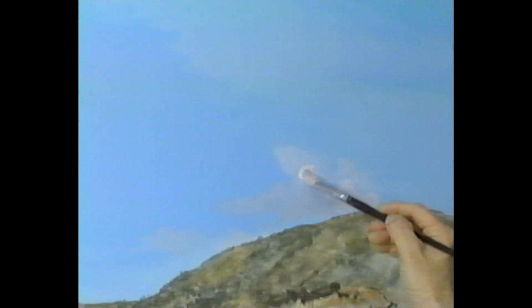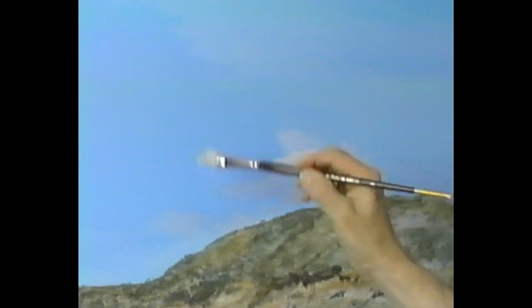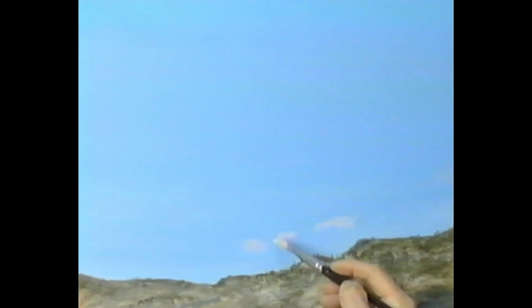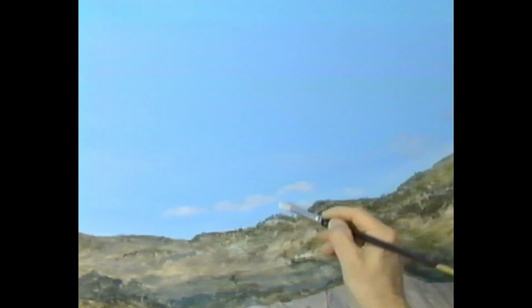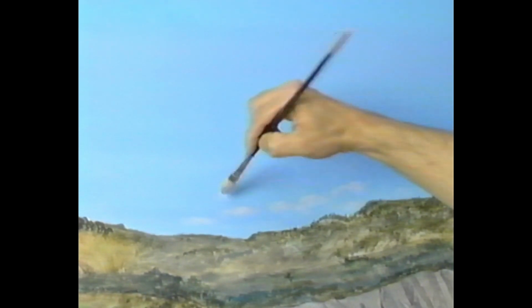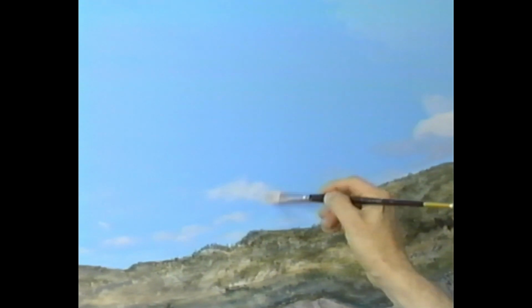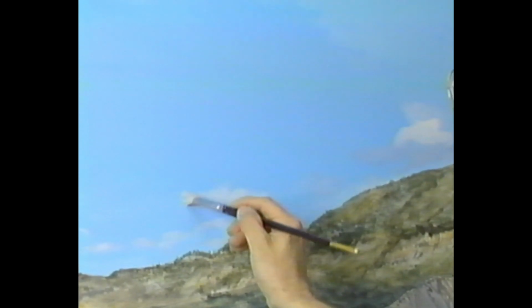And you can also vary the size of the clouds, some larger than others. The tiny small ones that you'll put in will put it in the viewer's eye that, of course, since they're smaller, they must be further back. And the bigger they get, the closer they should be to you.